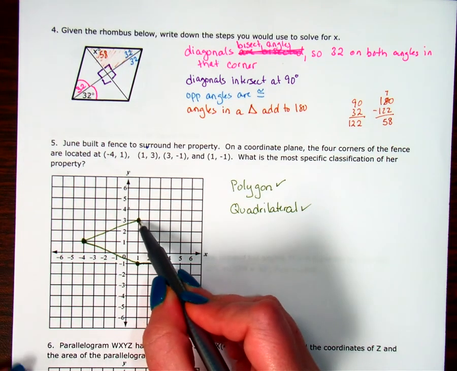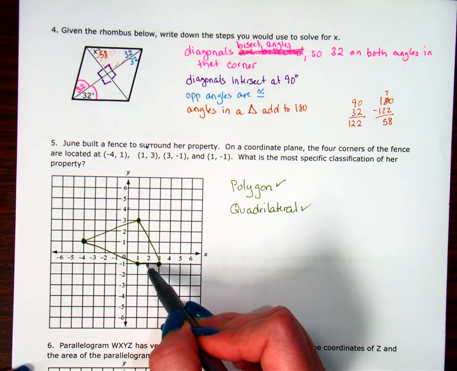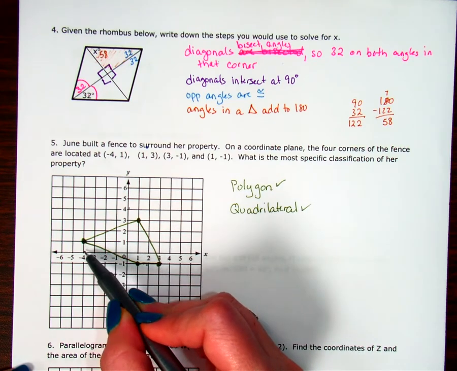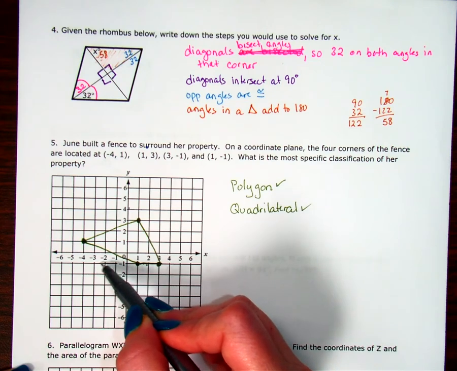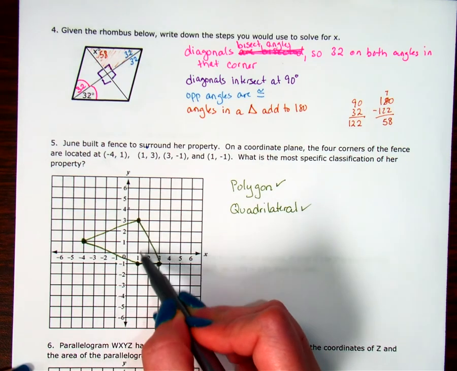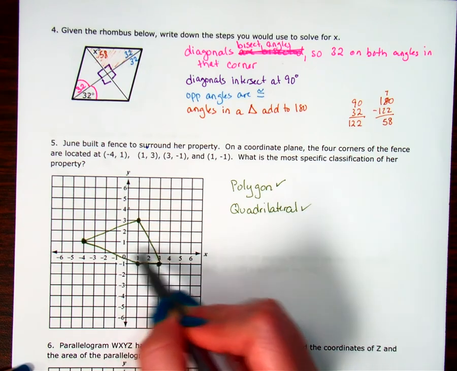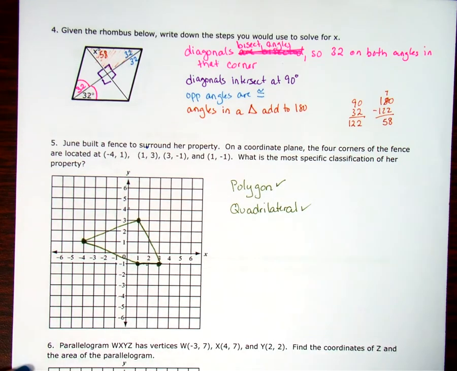I'm pretty sure they're going to intersect down here somewhere. But do they have the same slope? Down 1, 2, 3, 4 over 2. Down 1, 2, 3 over 1, 2, 3, 4, 5. So 3/5 and 4 over 2 is really 2 over 1. So they don't have the same slopes. It's not a trapezoid. Okay?